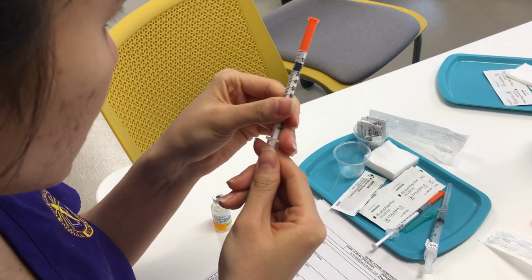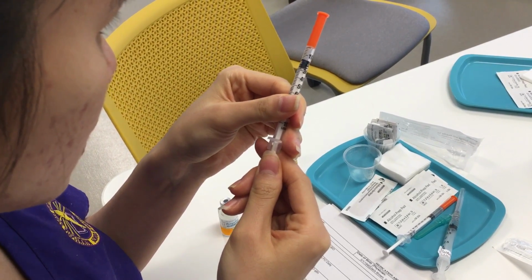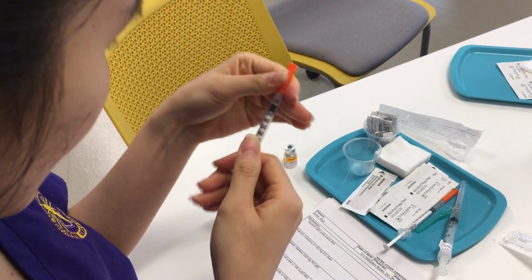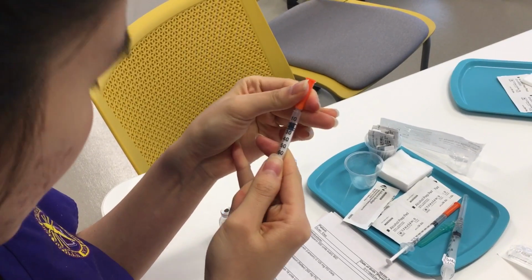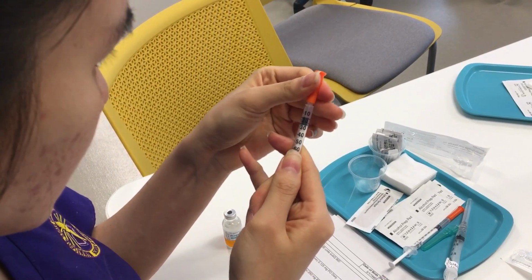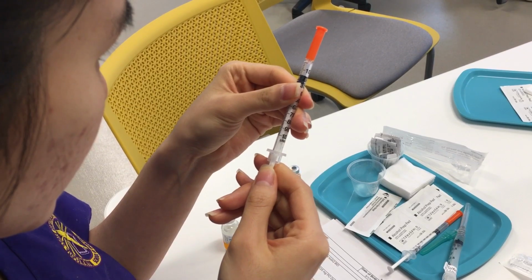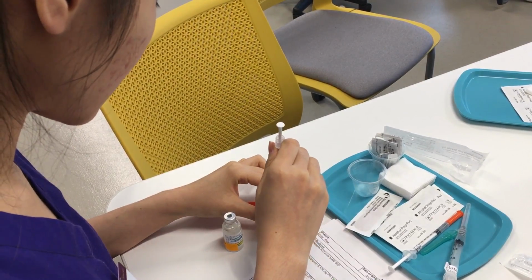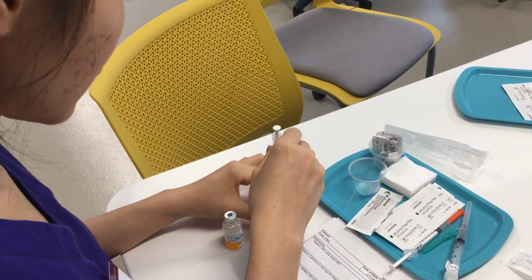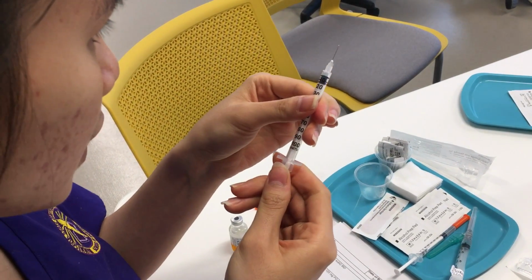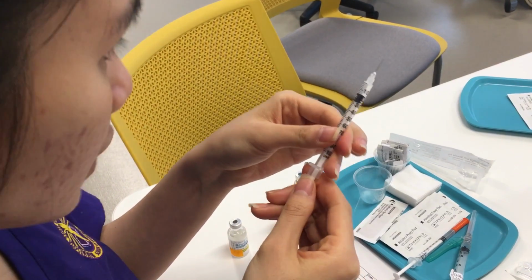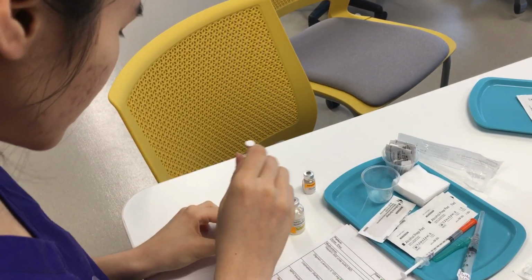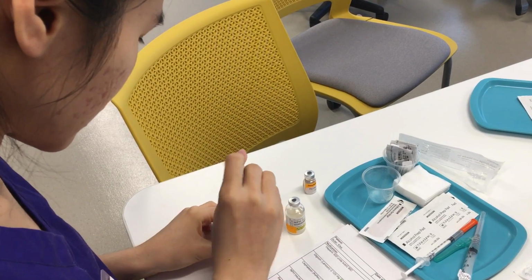So 16. NPH 18. So I'll inject air in NPH first. Okay, and take it out and inject 16 units of air into regular.